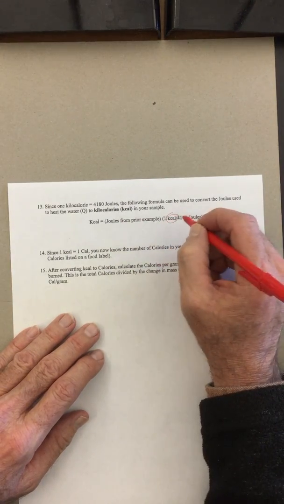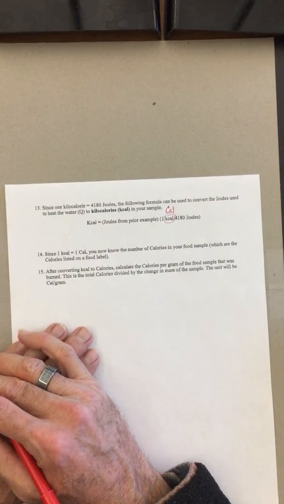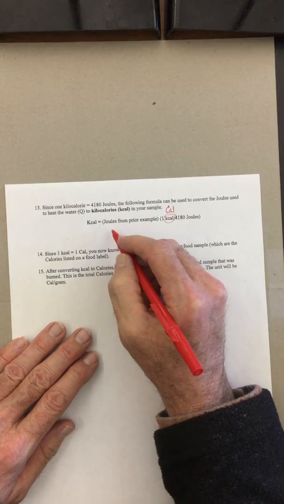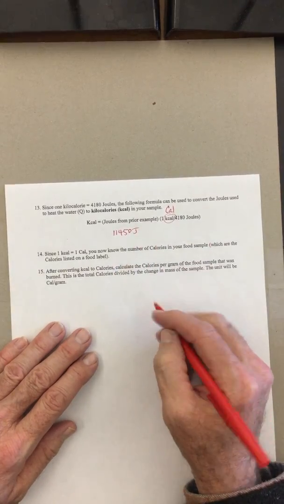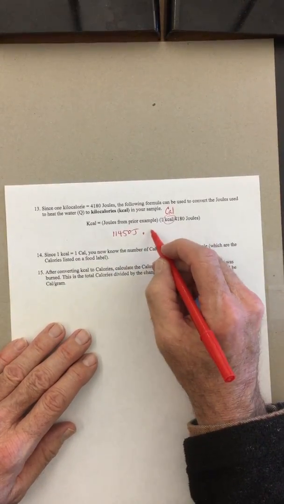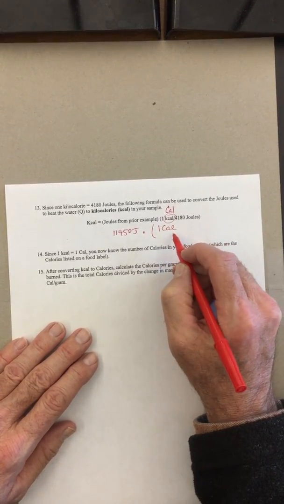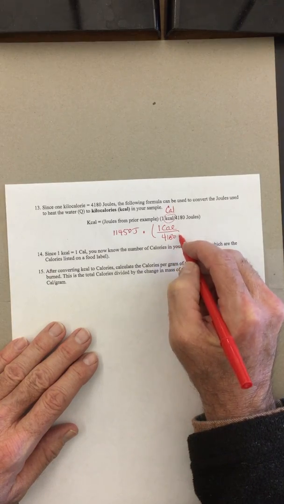And again, 1 kcal is going to be 1 capital C Calorie in food. So the joules from the prior example, we have 11,450 joules. We're going to multiply this by 1 Calorie in my food is going to be equal to 4180 joules.